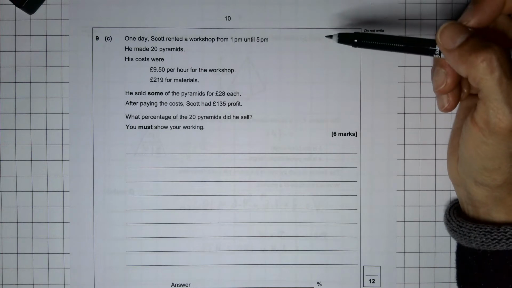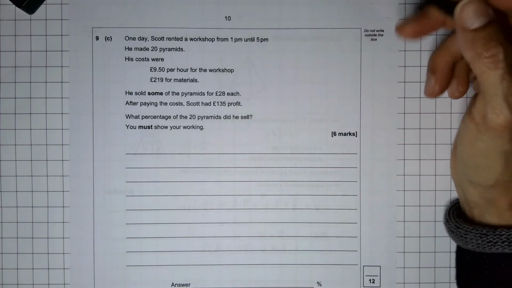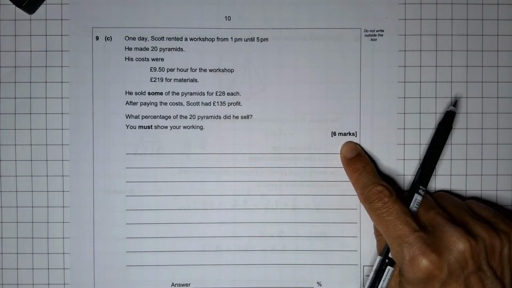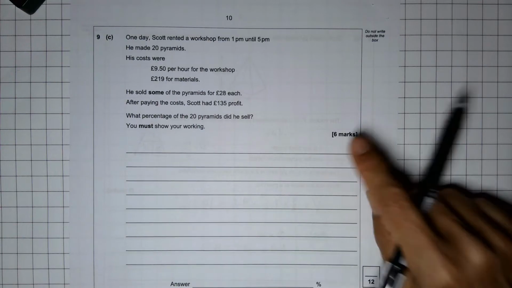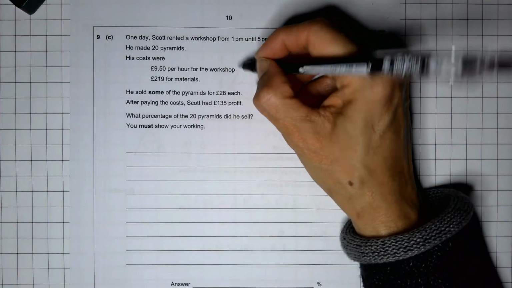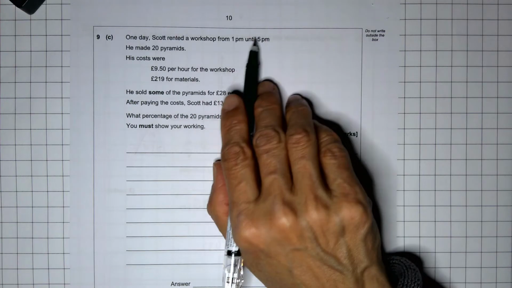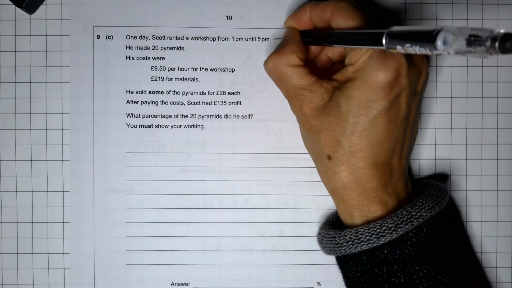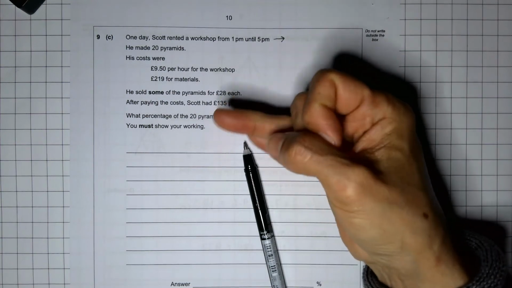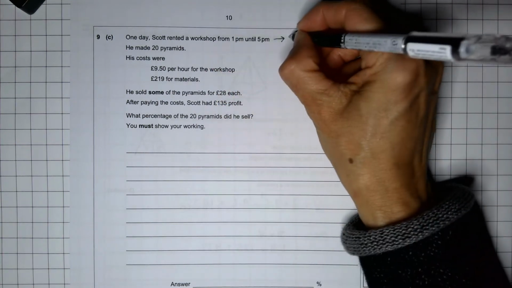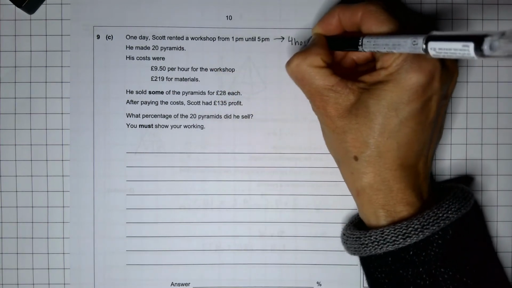So we're going to have to work backwards and show our workings, and there's a lot of marks for this one, 6 marks. Okay, so first of all, what were the costs? The costs here are for every hour, so we're going to have to find out how many hours he had the workshop for. If he started at 1, he will have 1, 2, 3, 4, 5, so he's got it for 4 hours.